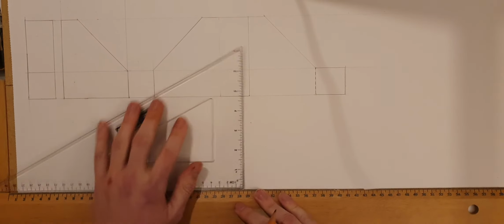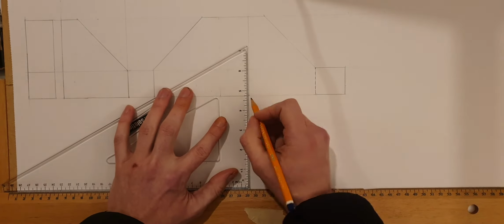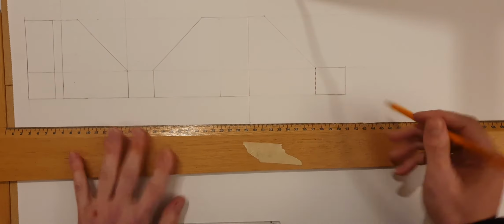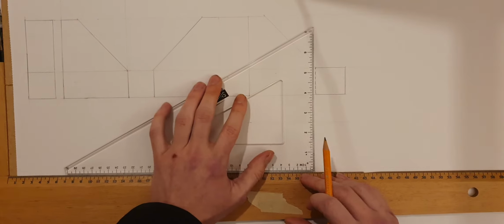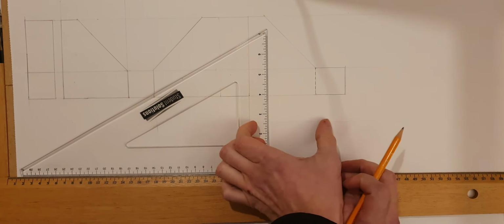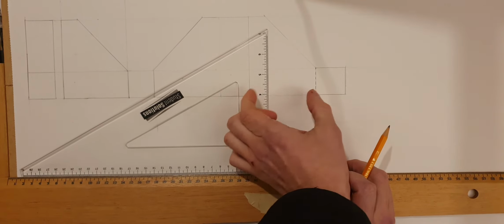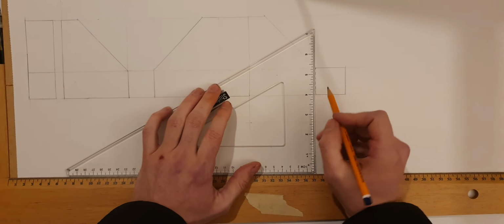I'm going to draw that in. Bring that line across, and we know it's the same length as any of these sides, this side or this side. So I'm just going to draw it in here.